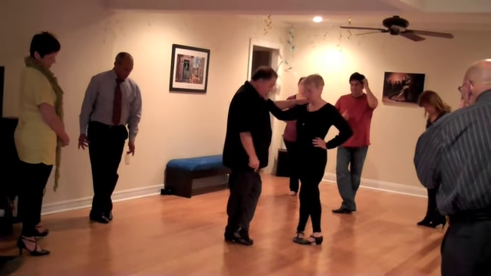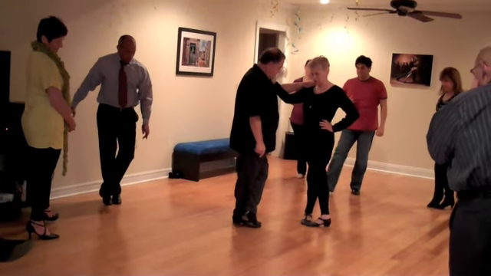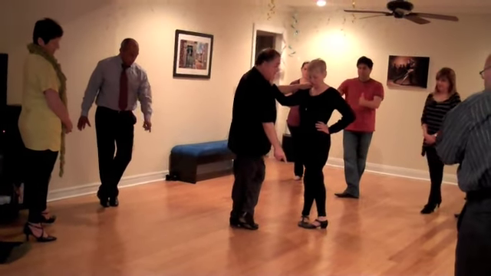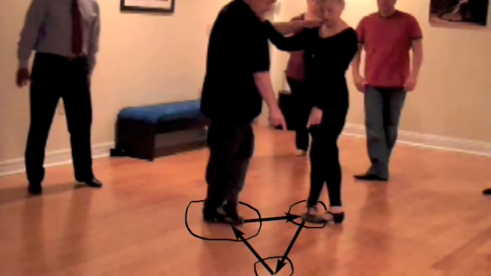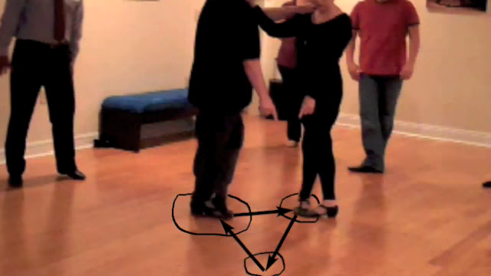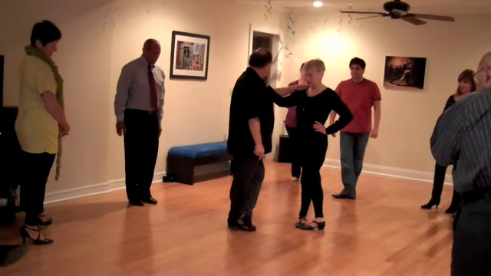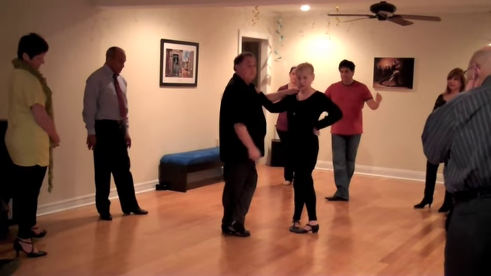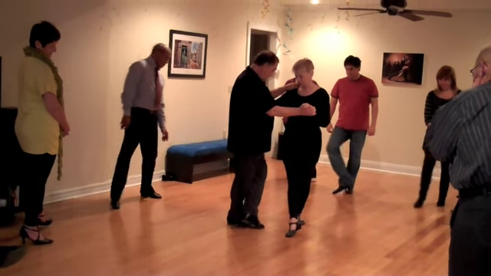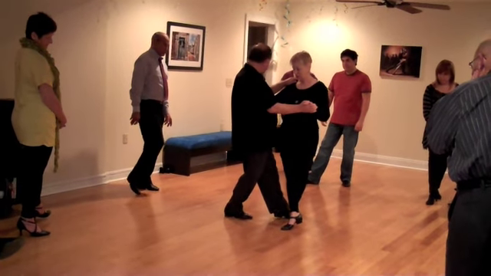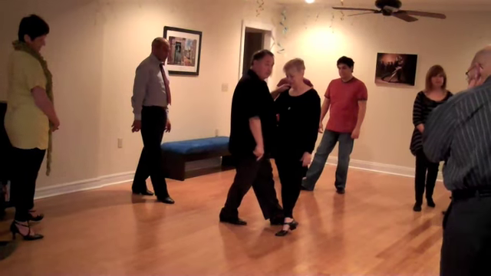If you can visualize, where is the third vertex? That is where you point your foot, ladies. Then the man points and says, I'm going to move to this vertex. We still have the triangle complete.